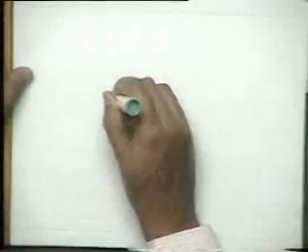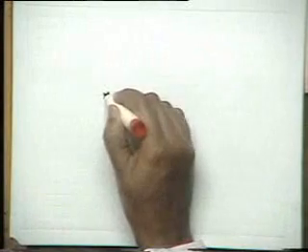Supposing we have an edge pixel on this grid, consider the grid which is given here, and supposing we have an edge pixel lying over here. Now in order to do edge linking, we must investigate the edge pixels surrounding the pixel which we have considered, and we define some small neighborhood.